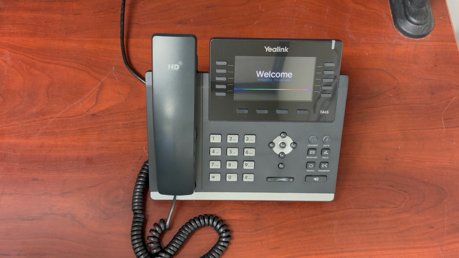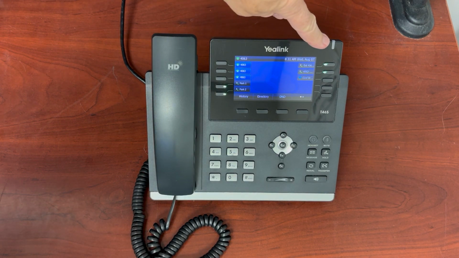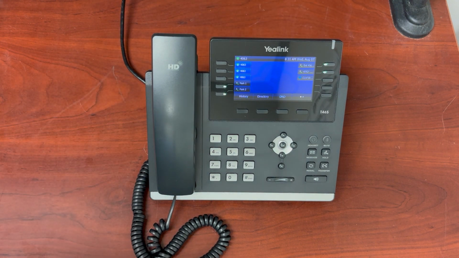Pretty exciting stuff right here. All right, we're getting close. There you go, there's the basic programming right there. It's pulling down the config file from Sangoma. You can see it'll blink here a few times, and you're good to go after those blinks are finished. There you go, there's the blinking.